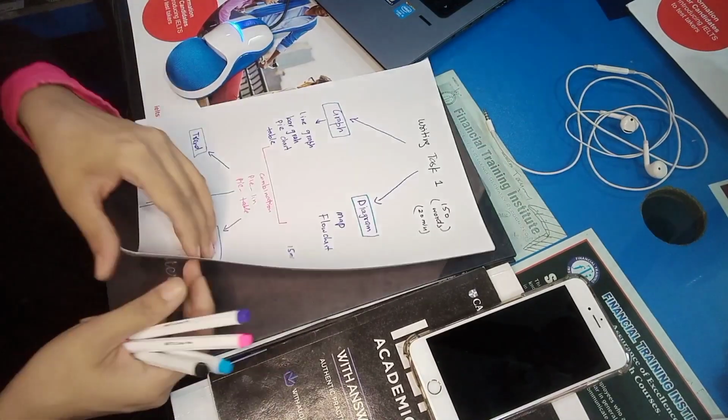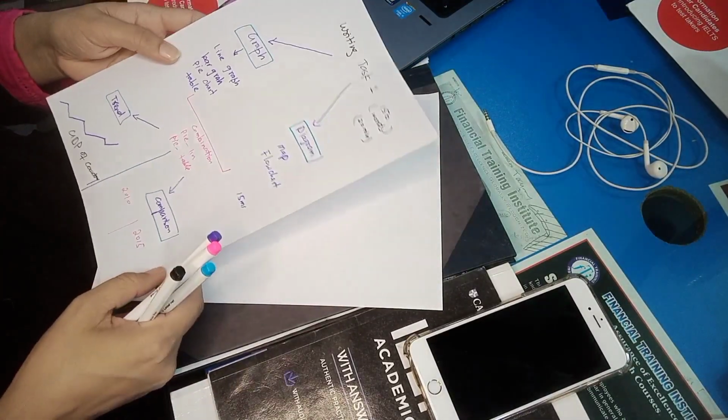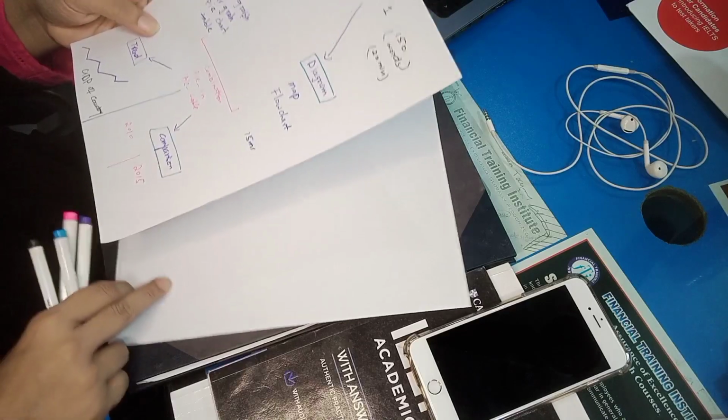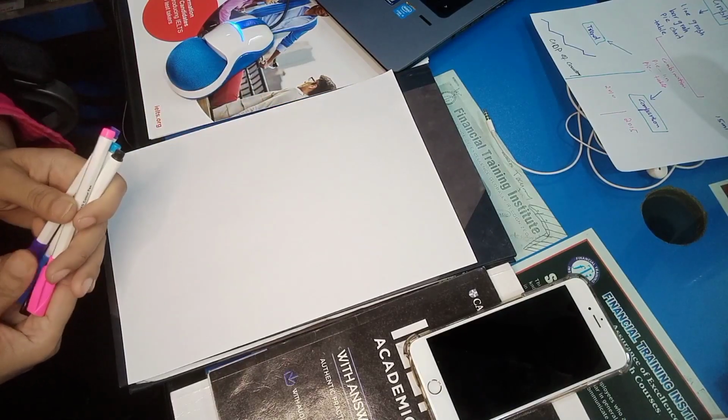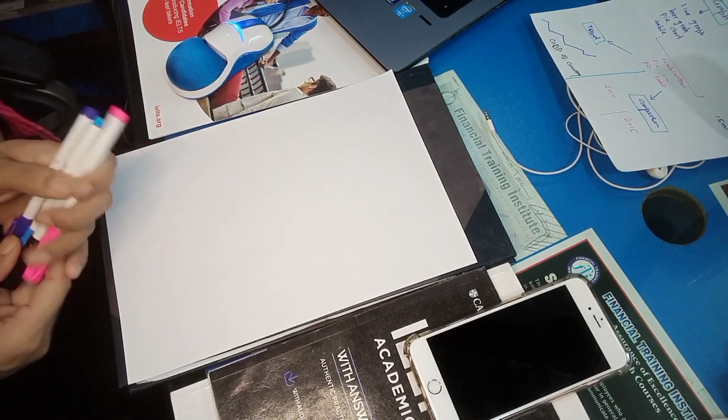Okay, now coming to the introduction. As I've shown you, these kinds of task 1 questions come in the IELTS writing section. So now coming to the introduction. What could be the introduction of a graph or diagram? So let me do that for you.